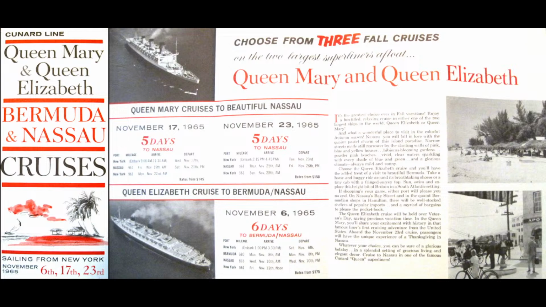Commodore, well, he wasn't Commodore yet, but Captain Marr had just been reassigned, coming back from a trip ashore, and he rejoined the Queen Mary. The first one being the November 17th cruise, and so his first two voyages on Queen Mary after coming back were these two Nassau cruises, and he does talk about them in his memoirs.